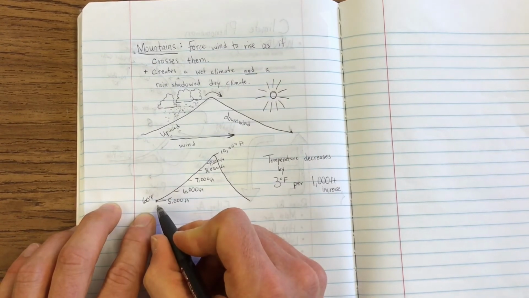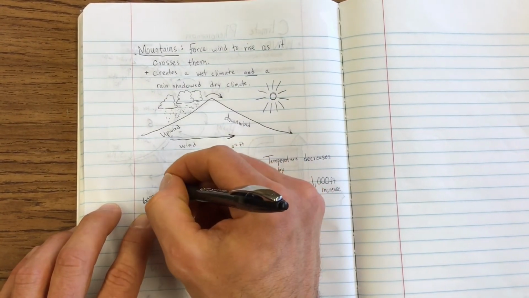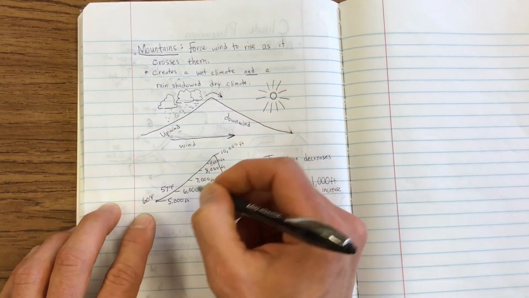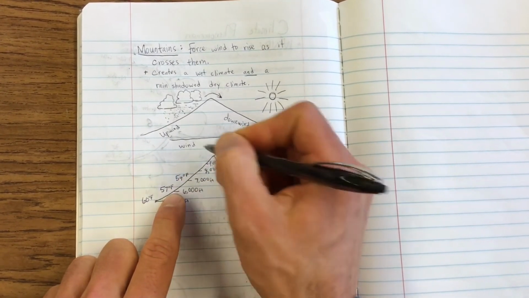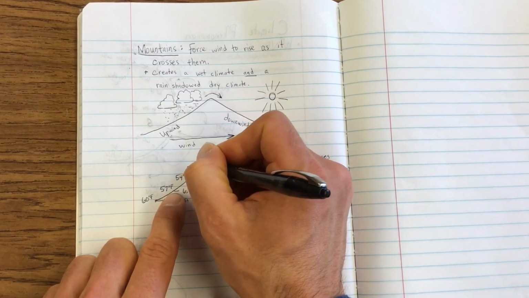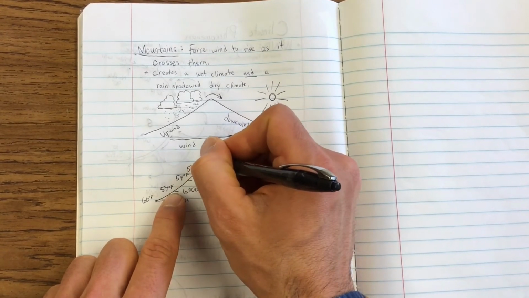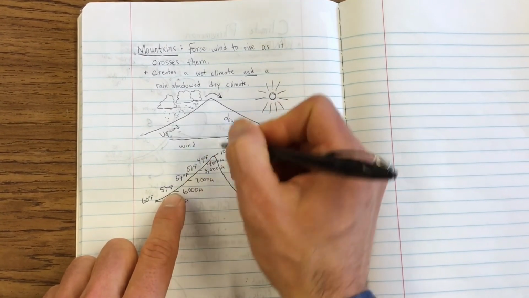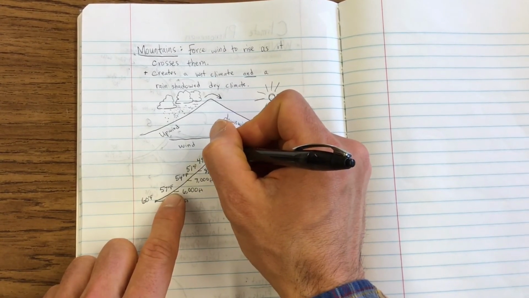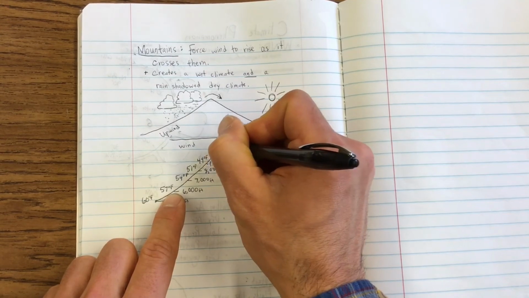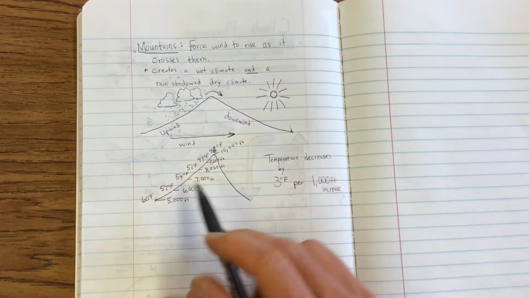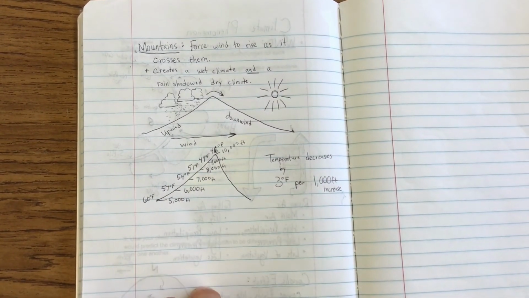Then we can predict it would be about 57 degrees Fahrenheit at the same time at 6,000, 54 degrees at 7,000, 51 degrees Fahrenheit at 8,000, 49 degrees Fahrenheit at 9,000, 46 degrees Fahrenheit at 10,000. So we see that the temperature decreases as we increase in elevation.